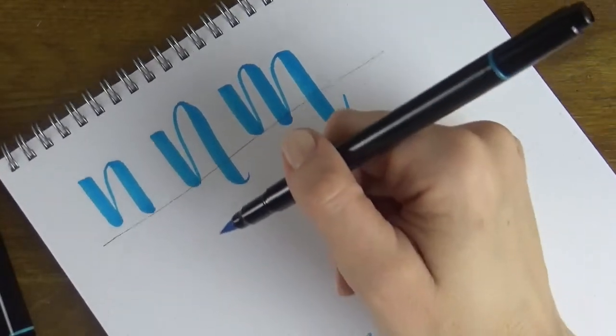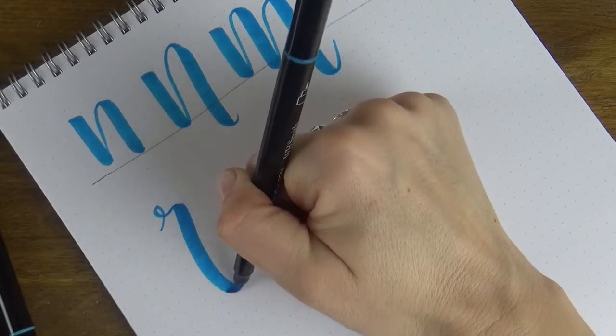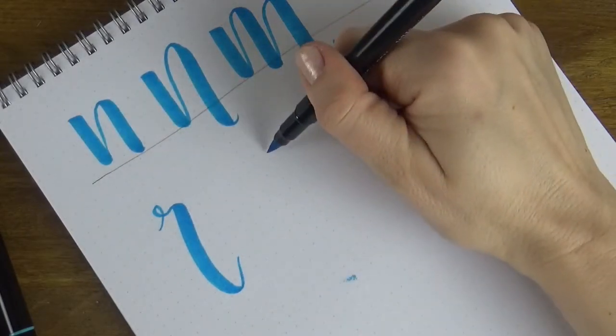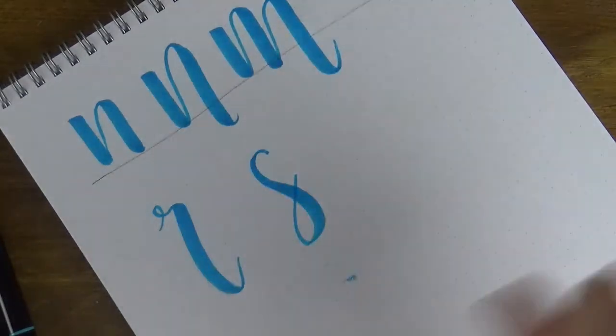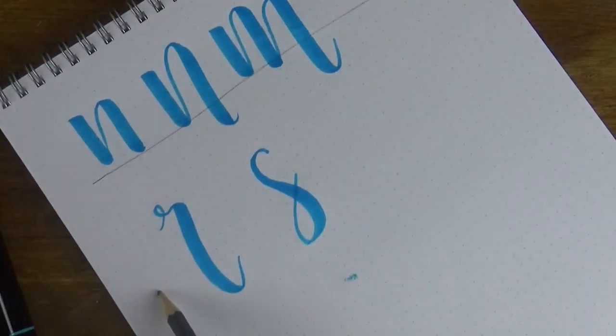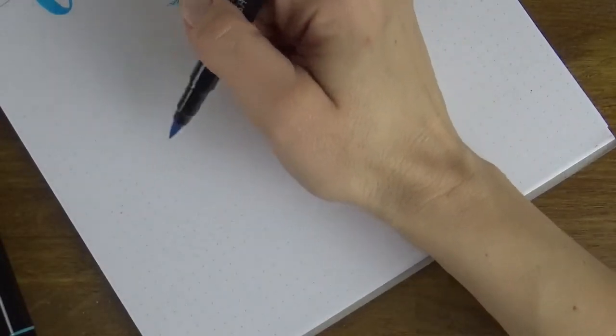So that's one way you could do this, but not just for N's and M's. You could also do this perhaps for your R's. And I like to also do it for things like my S's as well. Usually the baseline would be somewhere around here. Another tip for you is working with any letters that curve and come up.